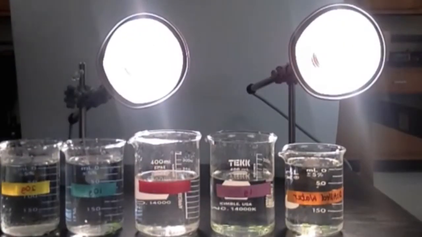Conclusions. According to our hypothesis, the number of floating discs should have been highest for the 20 gram solution. However, the data clearly shows that this hypothesis was wrong. The complete lack of floating discs in the control group suggests that some CO2 is necessary for photosynthesis. It seems, however, that too much baking soda can slow the process. The 1 gram solution showed the highest rate of photosynthesis.